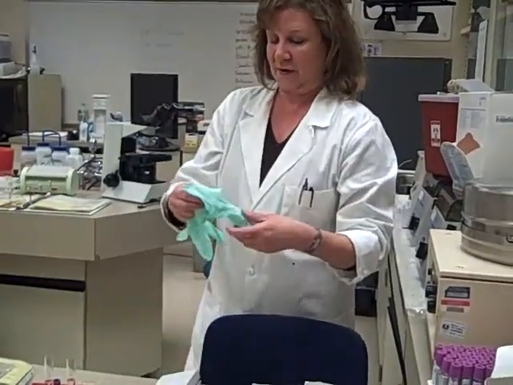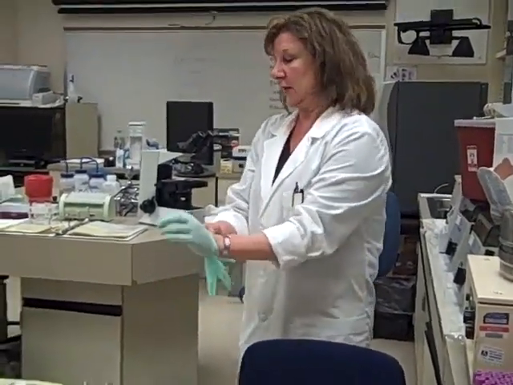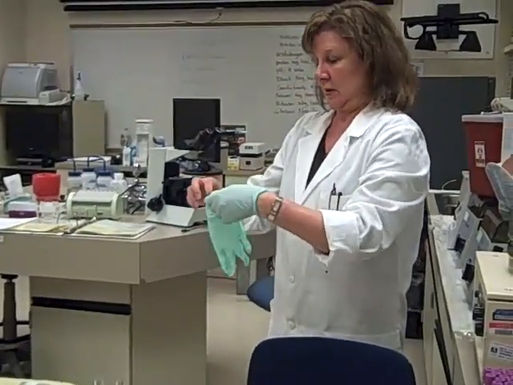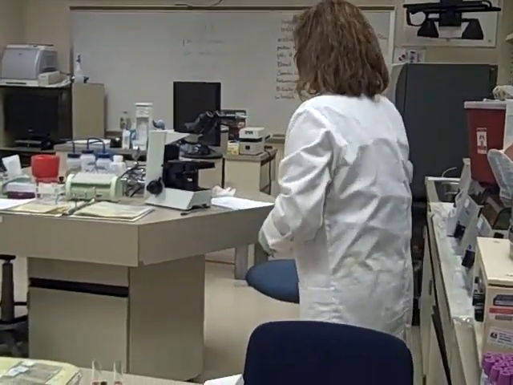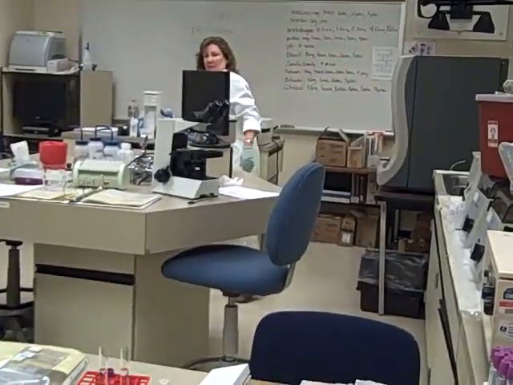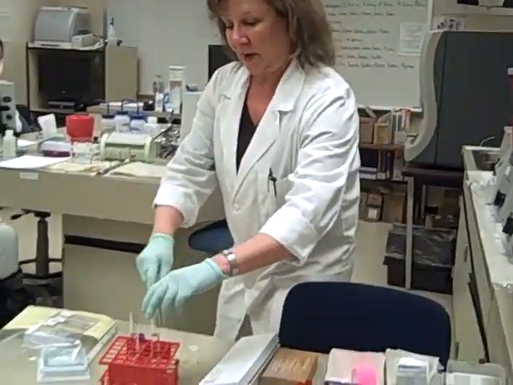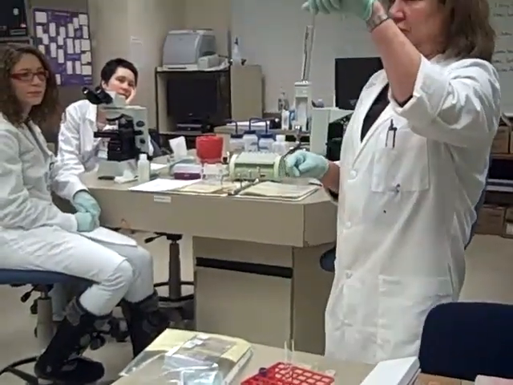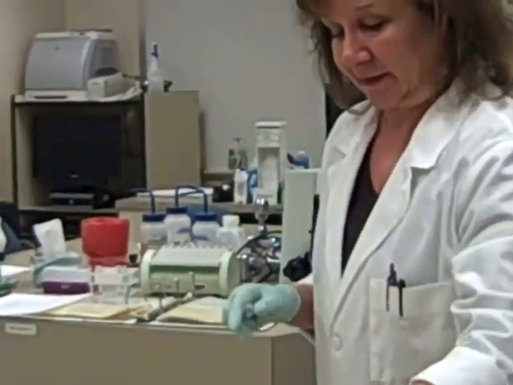Then I just wanted to do a little brief demo, to show you that it doesn't take much blood to make it look like there's a lot of blood. I've got a tube of deionized water and a tube of saline.